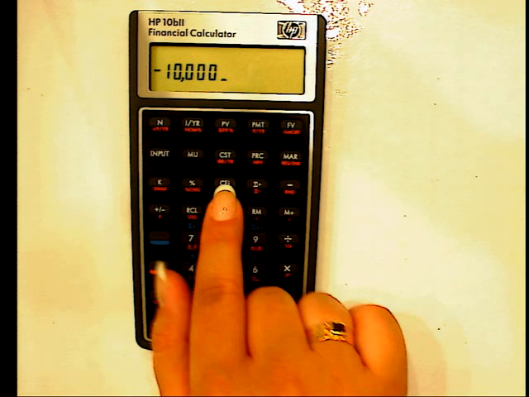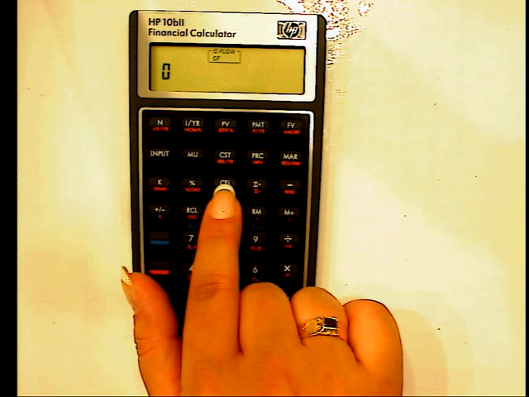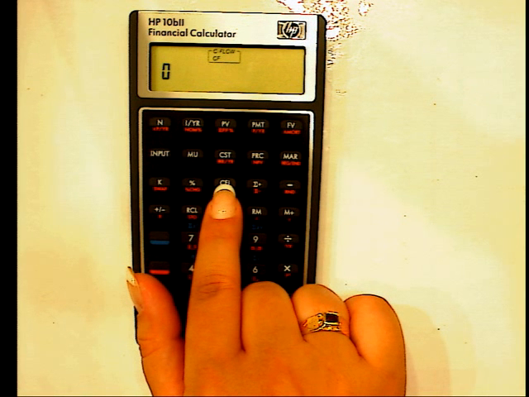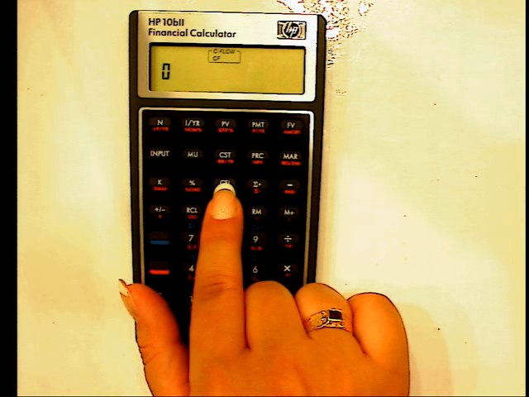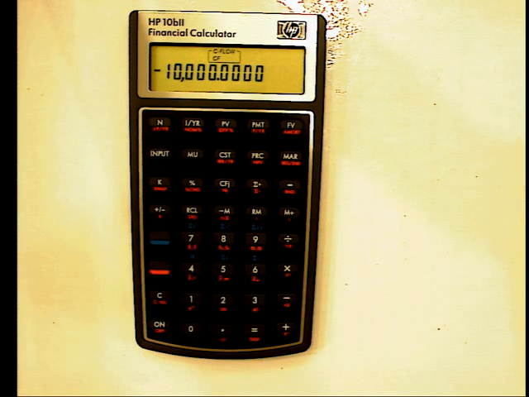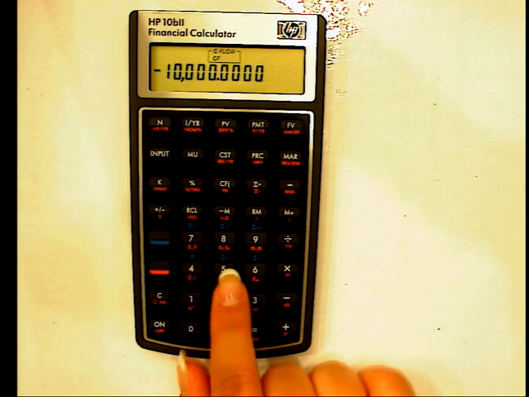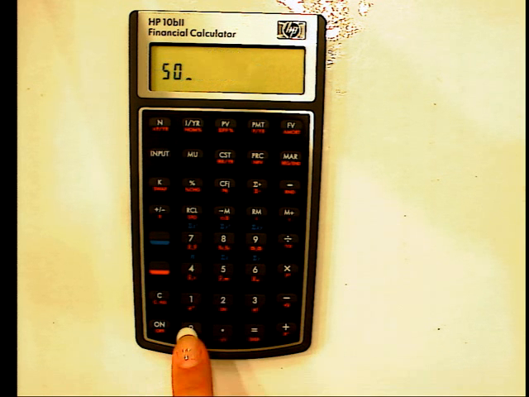If you hold the key down, you see 0, CF, which means cash flow 0. And as you let it go, it says $10,000. So that tells you that cash flow 0 equals negative $10,000. Next one, we were getting $5,000 in year one, so $5,000 CFJ.